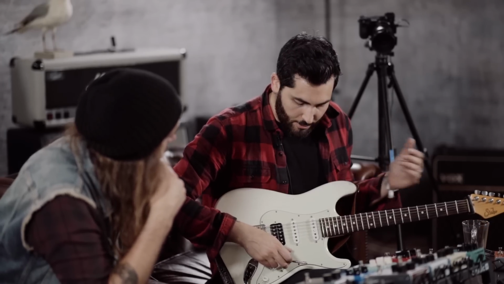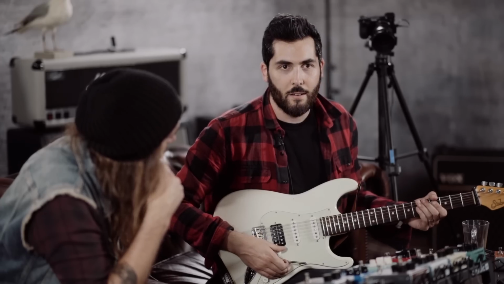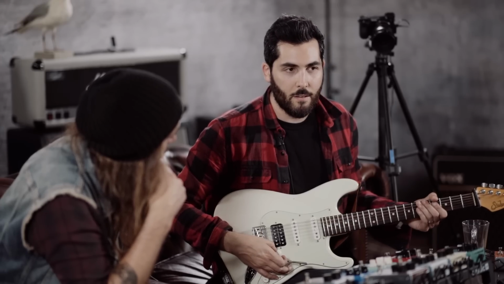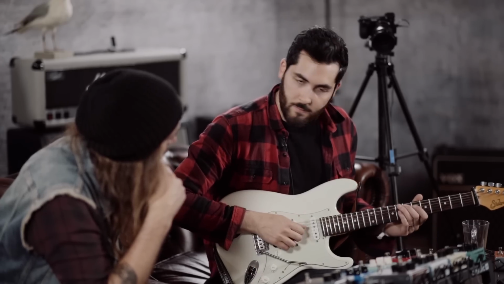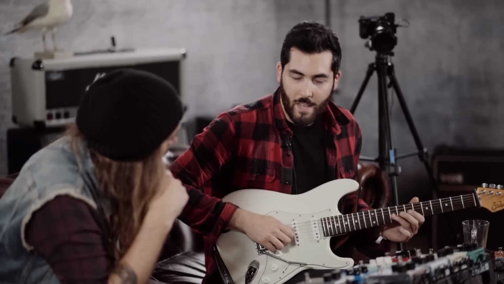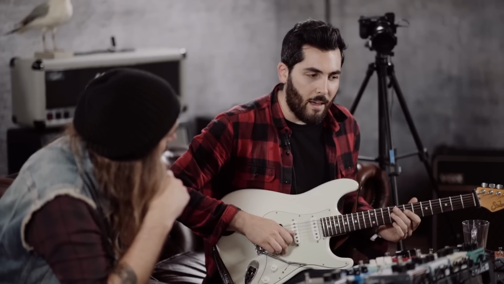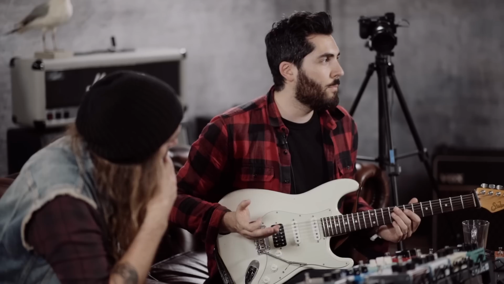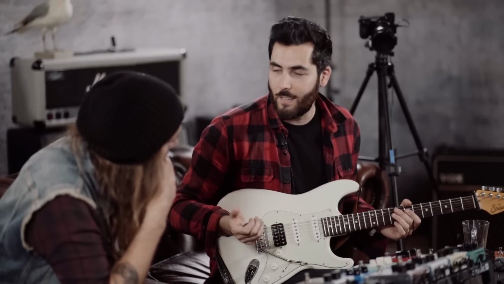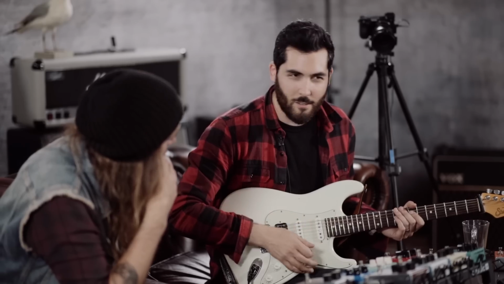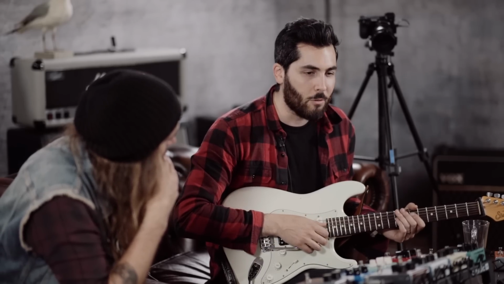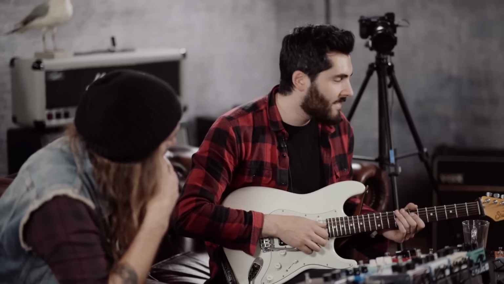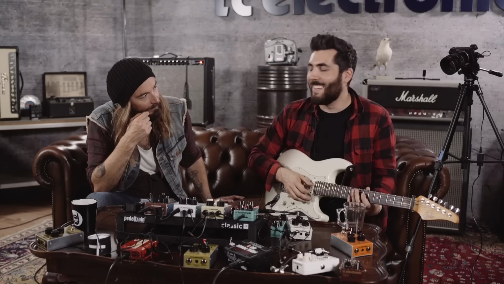That's why I use the volume knob so much, so you can still get clean-ish. And when I'm full open, it should just be singy enough. I just want to sound like a singer or vocalist, so enough of that sustain and dynamic range. It's hard to explain.